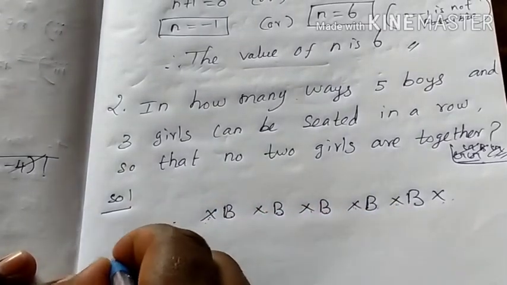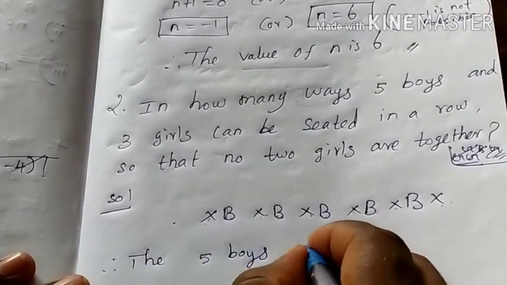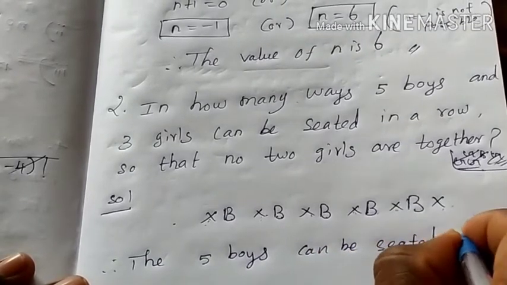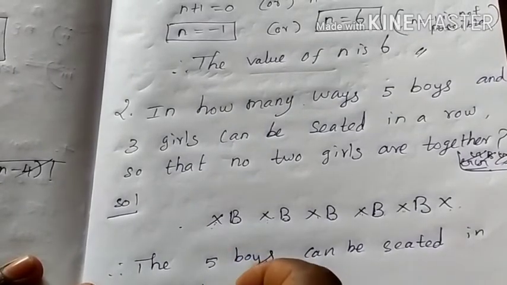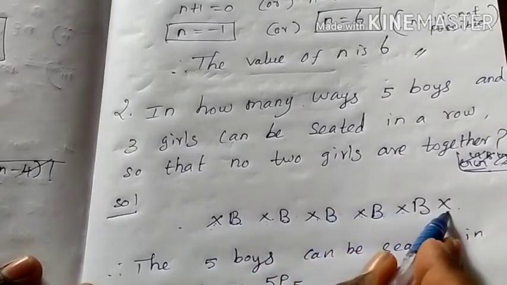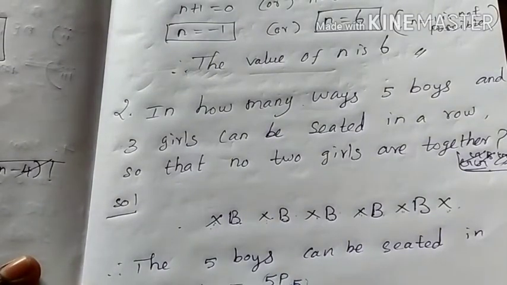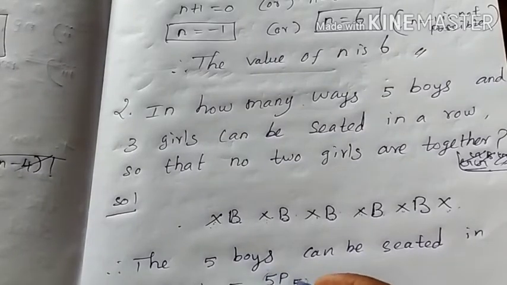From the image, the 5 boys can be seated in a row in 5P5 ways. Okay, the total number of chances. This is the total number of possible outcomes.